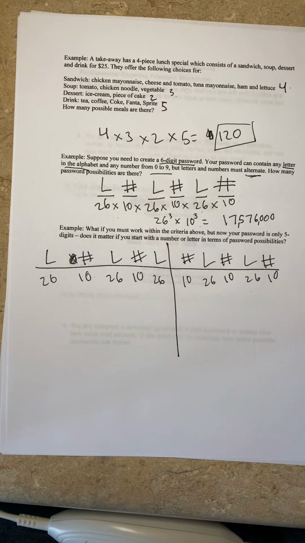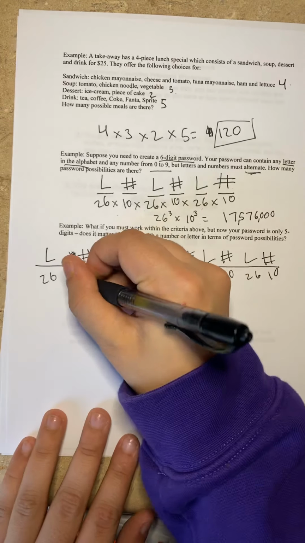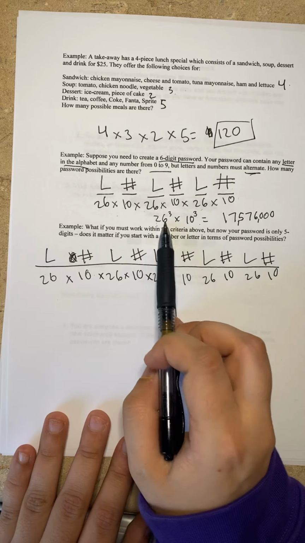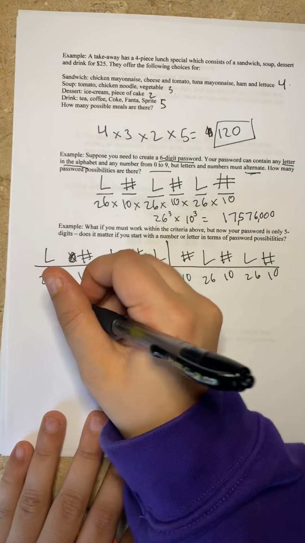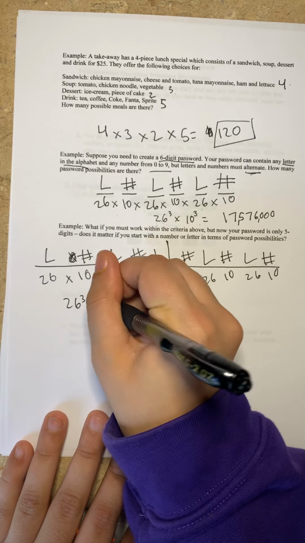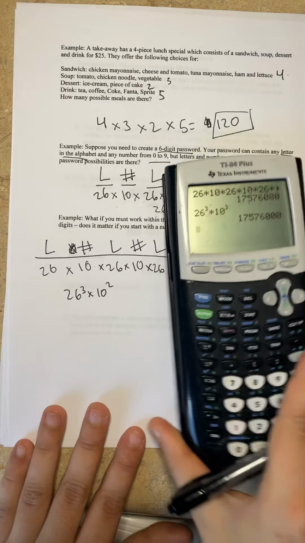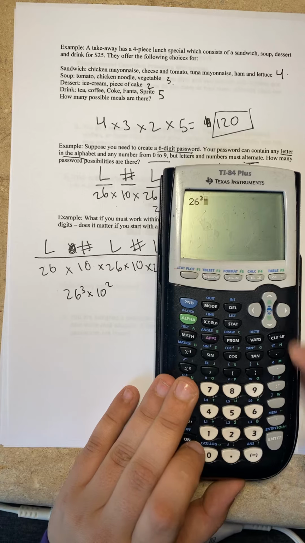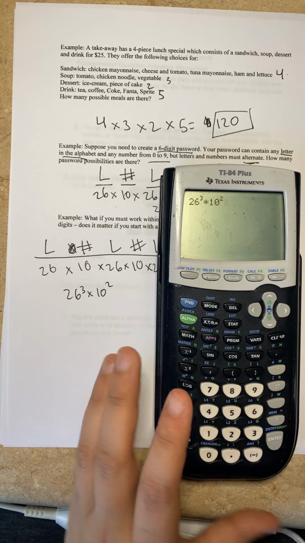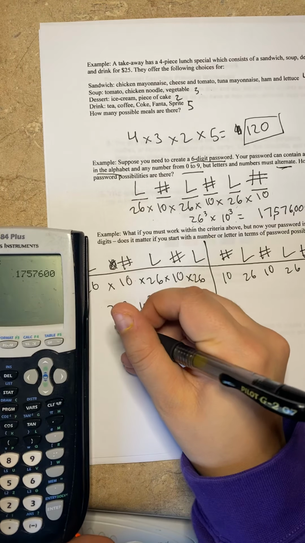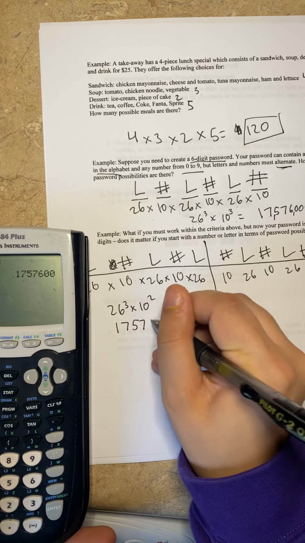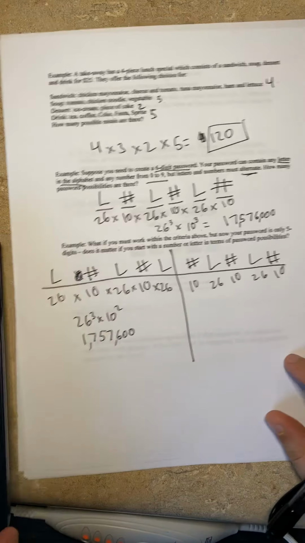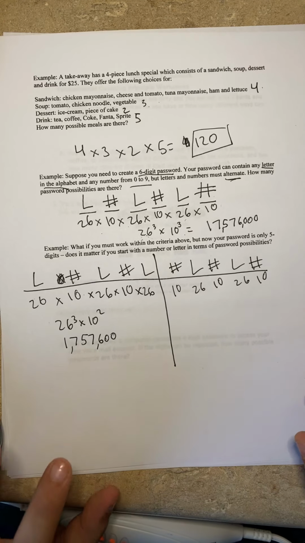Okay, so then we want to find out how many possibilities there are. Rewriting it, that's the same thing as 26 to the 3rd times 10 squared, because 10 happens twice. So 26 to the 3rd times 10 squared gives me 1,757,600 options.